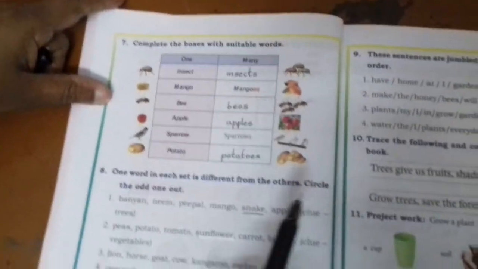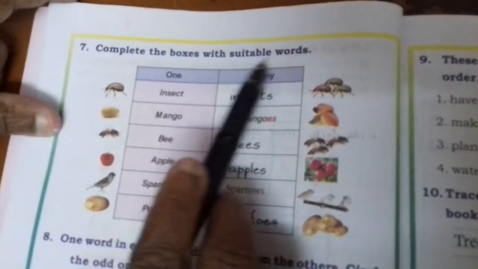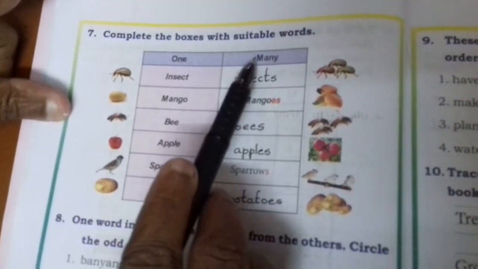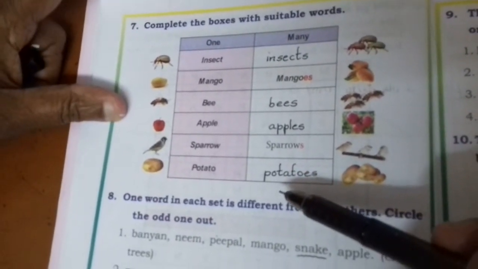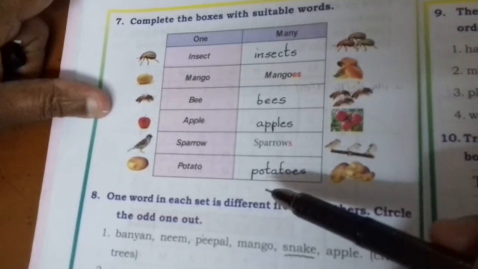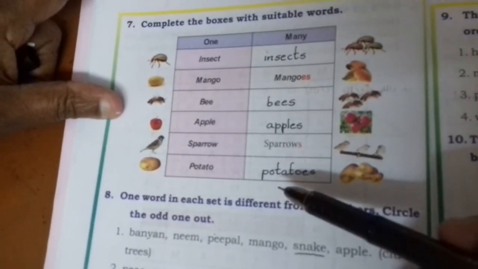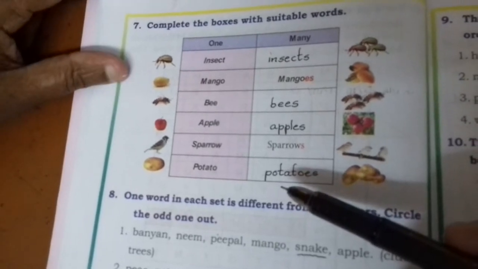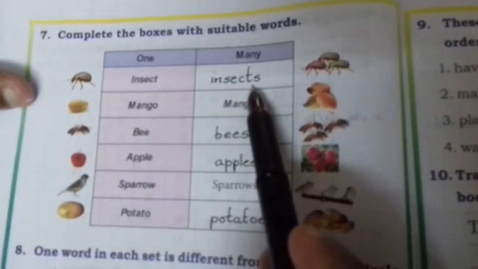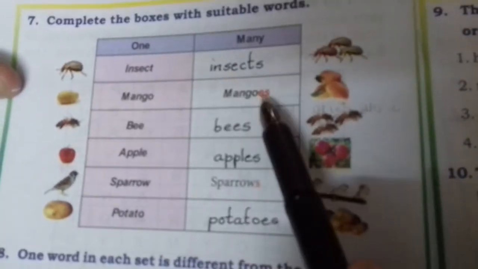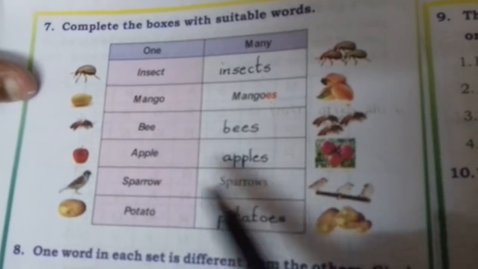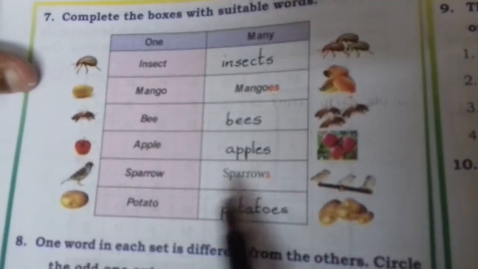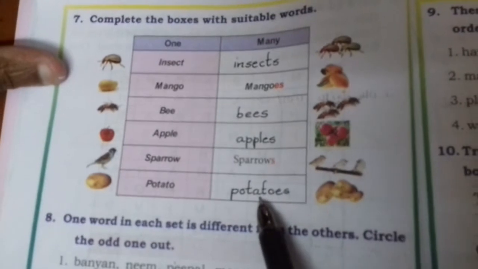Page number 6 says that complete the boxes with suitable words. One and many. I have done this for you children, but in my next class I will be teaching you about singular and plural or one and many. Okay, so insect, insects, mango, mangoes, bee, bees, apple, apples, sparrow, sparrows, potato, potatoes.